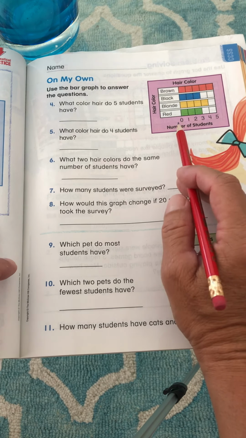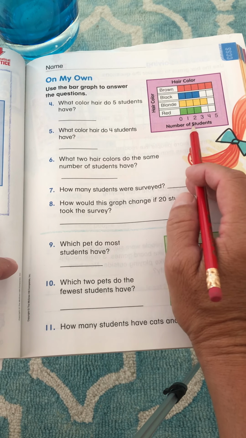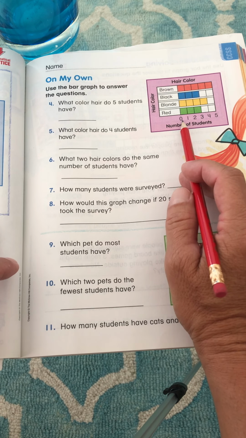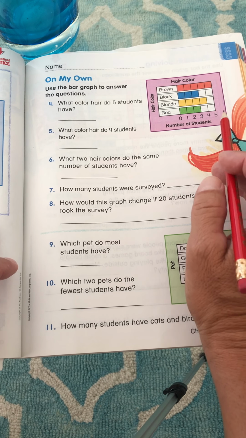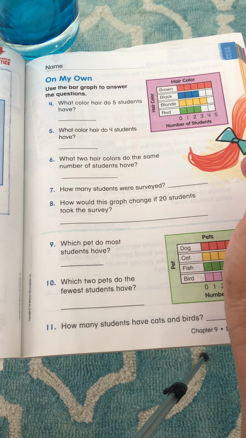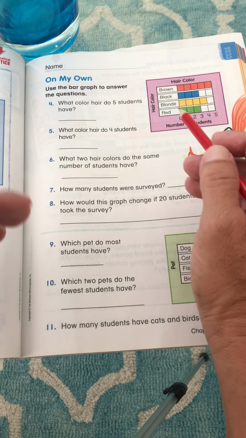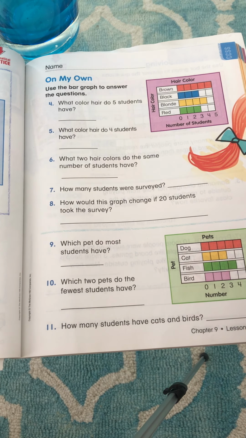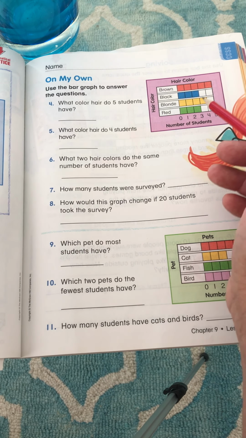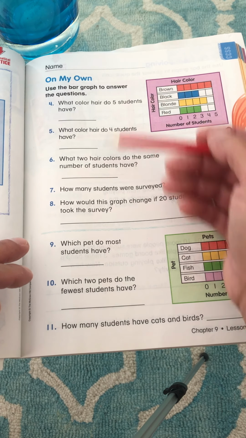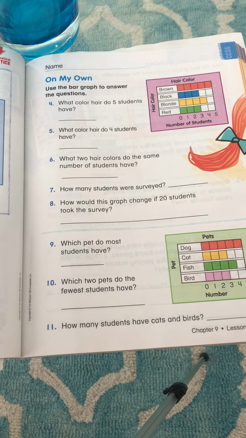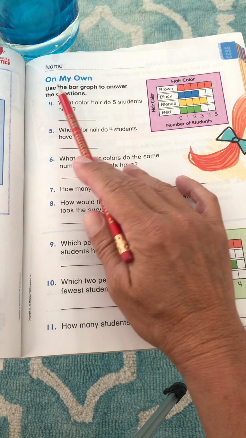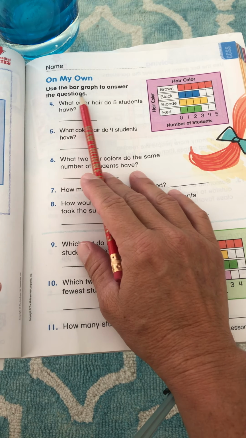Now down here below, we have the number of students. We have our numbers starting with 0 all the way up to 5. So perhaps there were 5 students that were surveyed or more. I would say maybe 10, 15 students. But we'll find that out when we go through our questions and analyze the data. So let's begin.